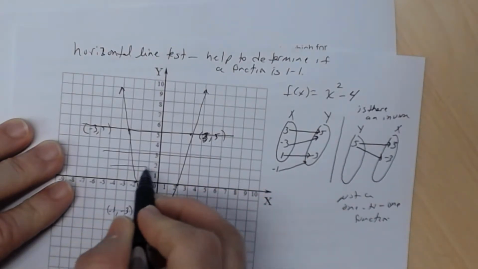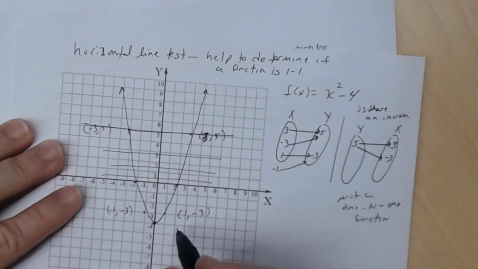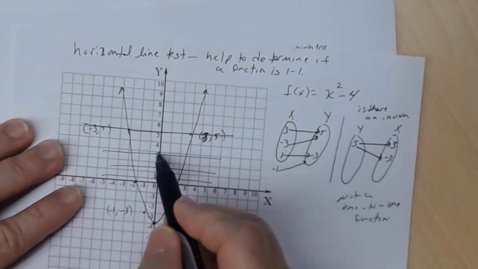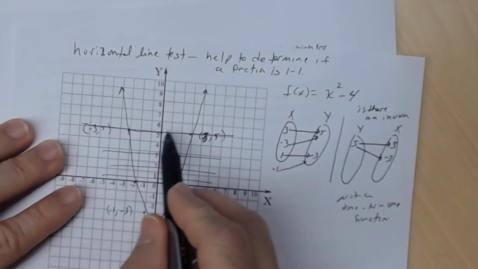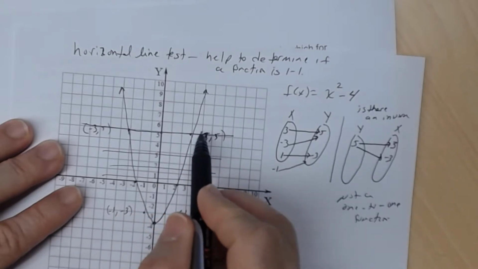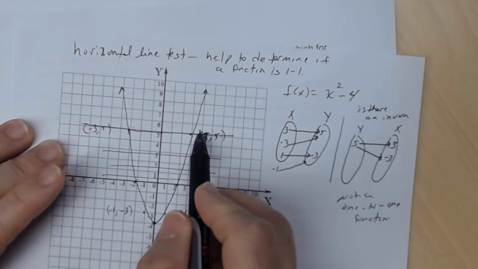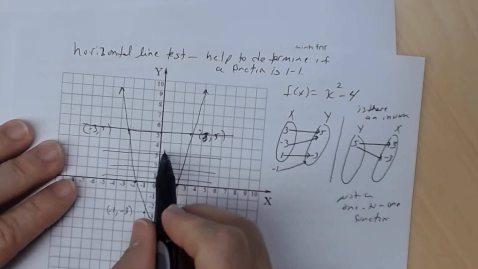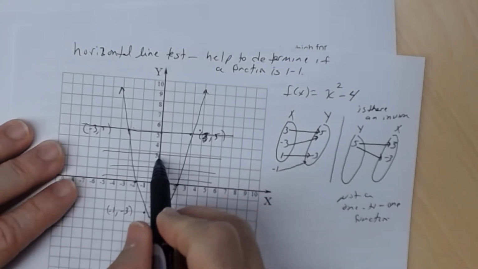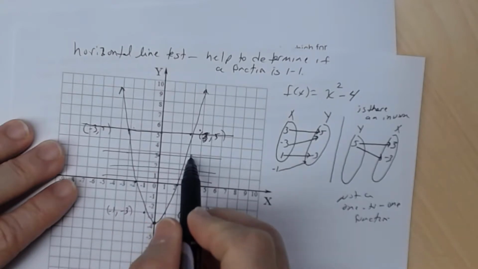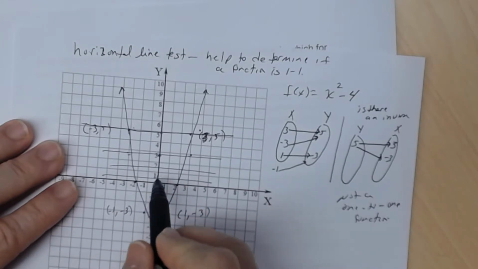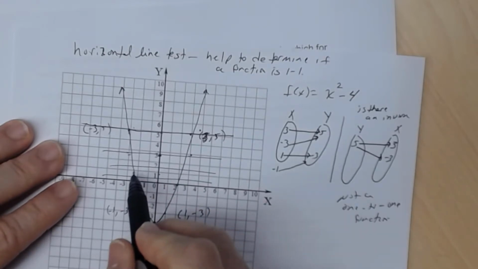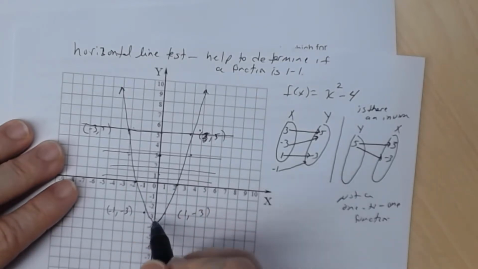Notice, no matter where I draw this horizontal line, for each of these y values, see this y value right here, when y is 5, there are 2 points in the graph, meaning there are two different x values. I didn't mean the word intercept. Here, when y is 3, there are two different x values. When y is 1, there are two different x values, and so on.